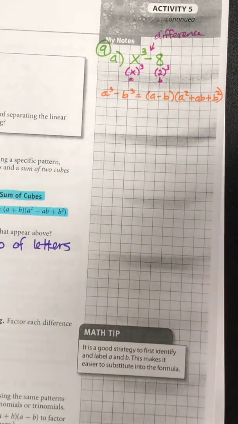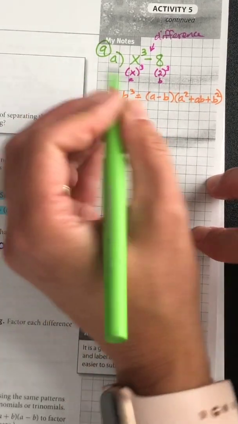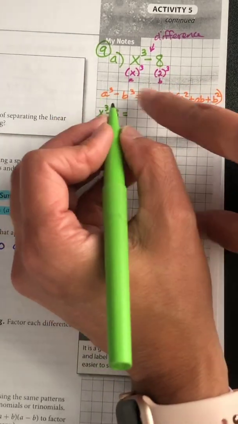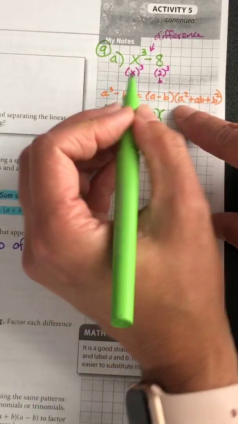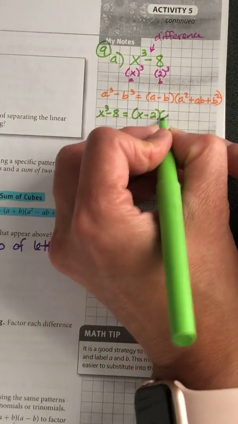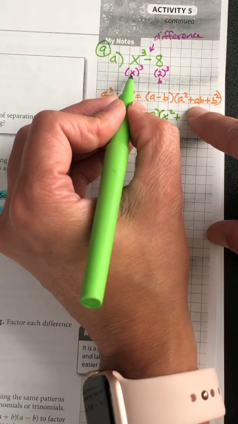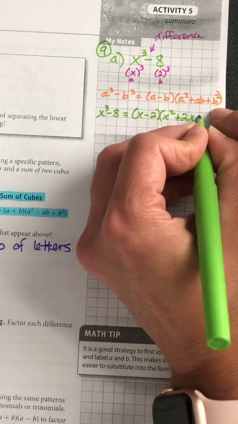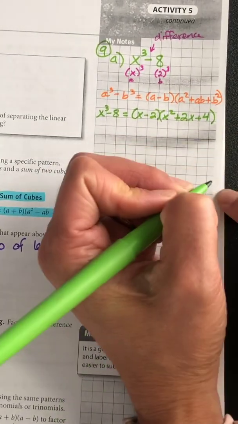All right, so I can say x cubed minus 8 equals. Well, my a is the x there, and b is the 2. So a minus b is going to be x minus 2. A squared is the first term in the next parentheses. So a is x, so x squared would just be x squared. Plus ab means a times b, so a is x, b is 2, x times 2 is a 2x. And then plus b squared. Well, b is a 2, and 2 to the second power is 4.